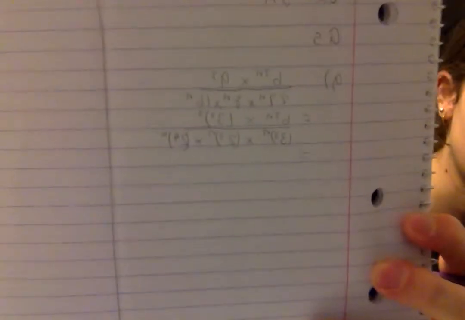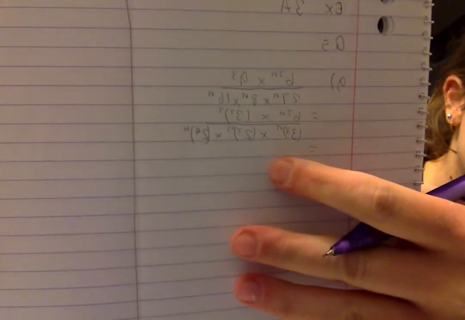So that's 3 to the power of 3, all of that in brackets to the power of n, times 2 to the power of 3, all of that to the power of n, and then times 2 to the power of 4. And you can do a quick double check. That's 16. So then we have what looks like this.